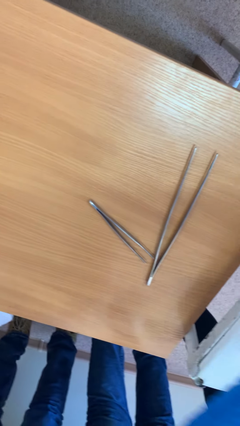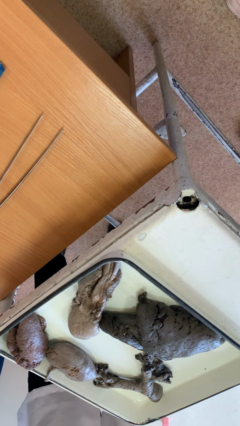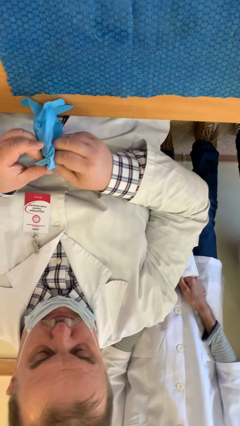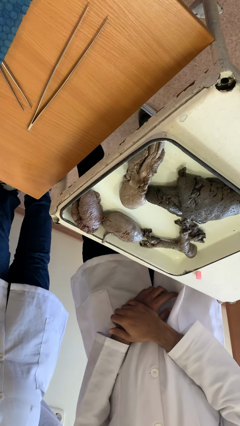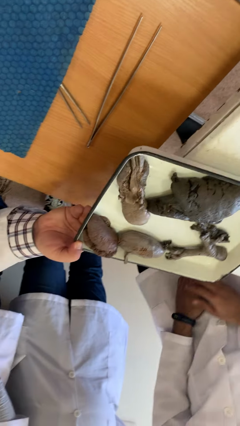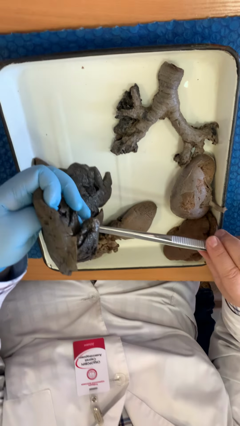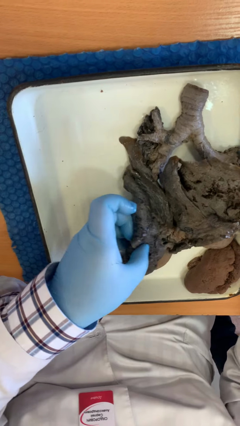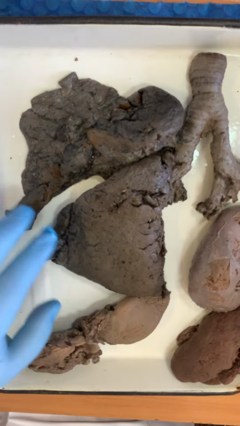What is here? Sorry. That is the left lung.